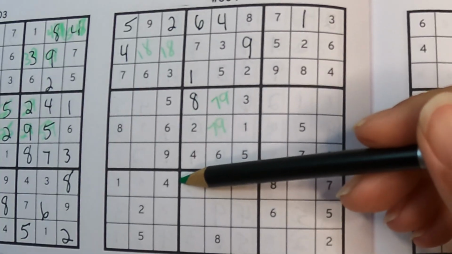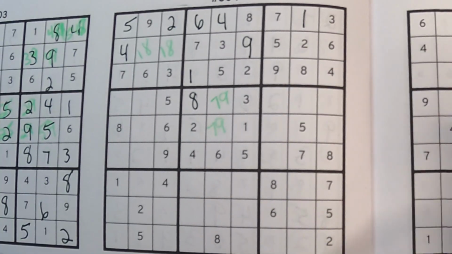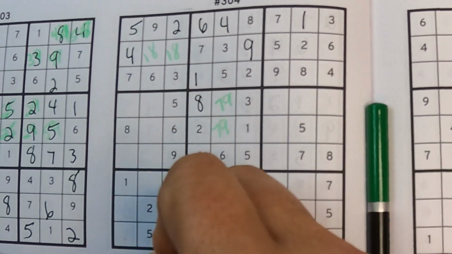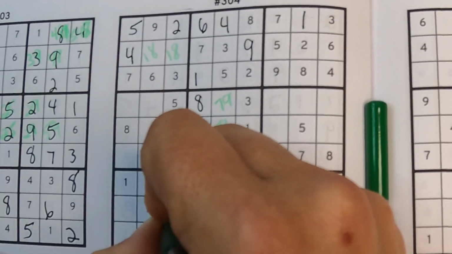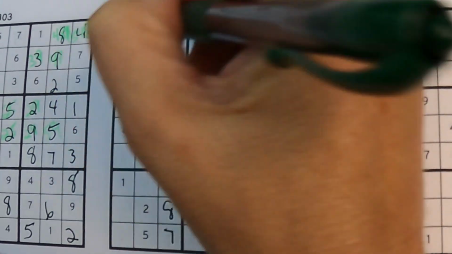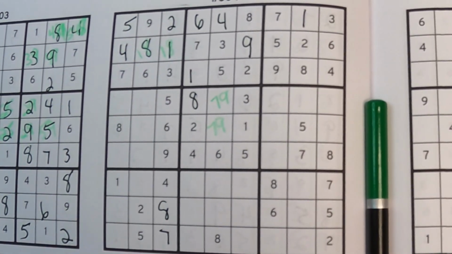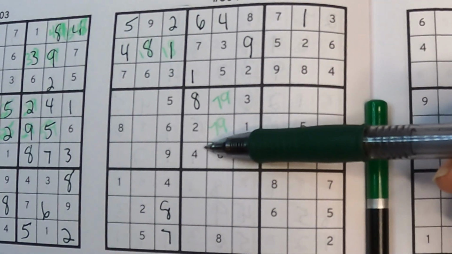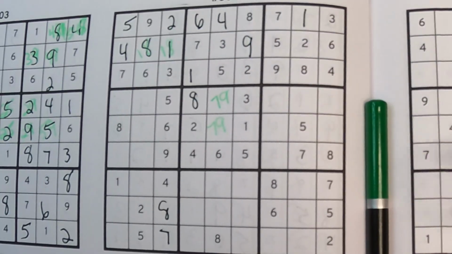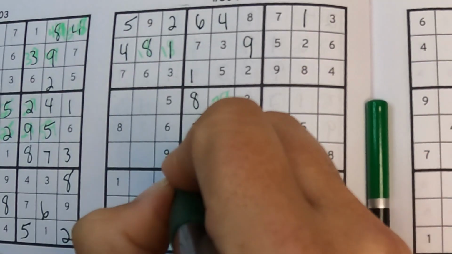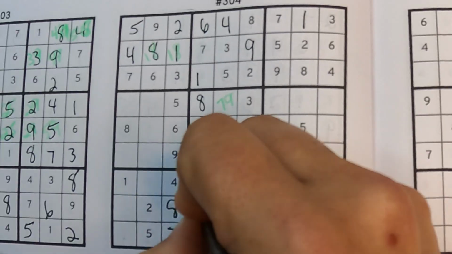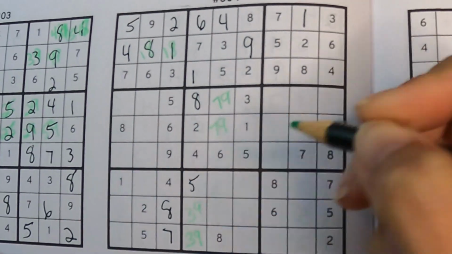For this column, we're missing 1, 7, and 8. We've got an 8 here and a 1 here. So this is our 7. That 1 makes this our 8. 1, 8. For this column, we're missing 3, 5, and 9. We've got a 5 here and a 5 here, so our 5 must be here, but I don't see any other help. So 3, 9.